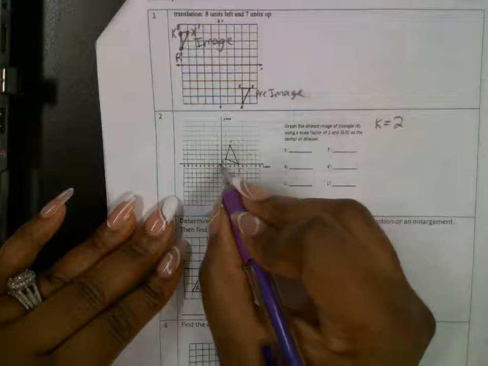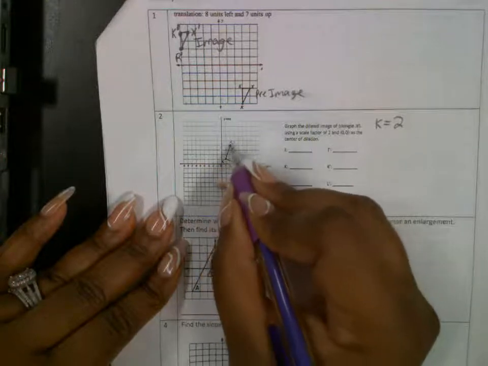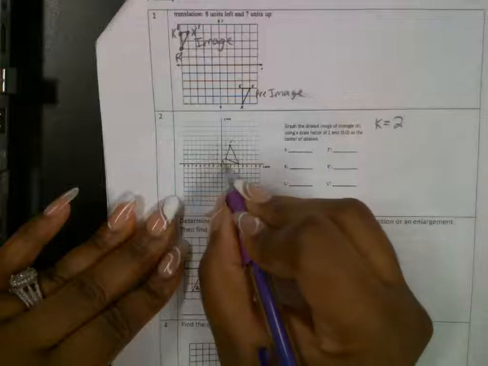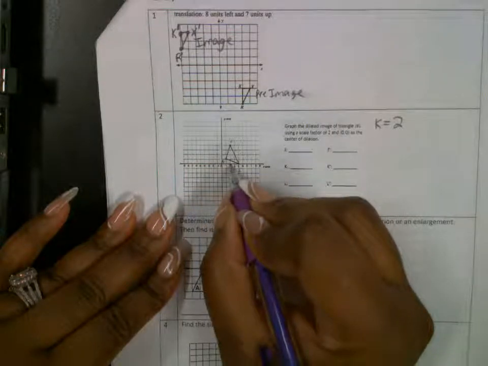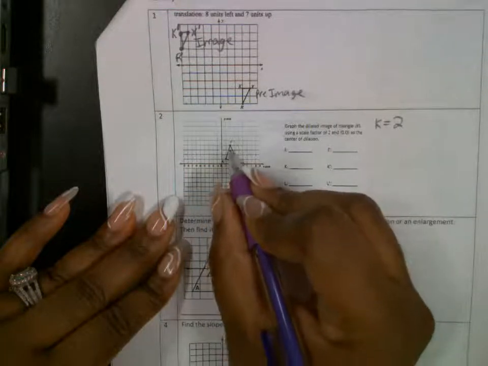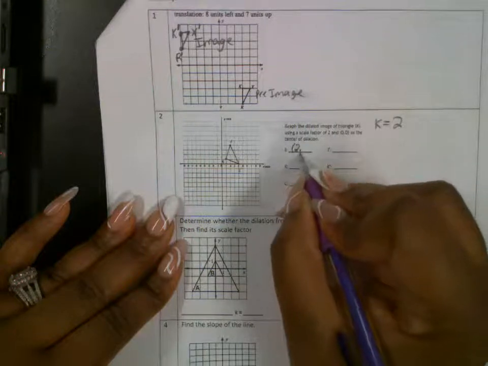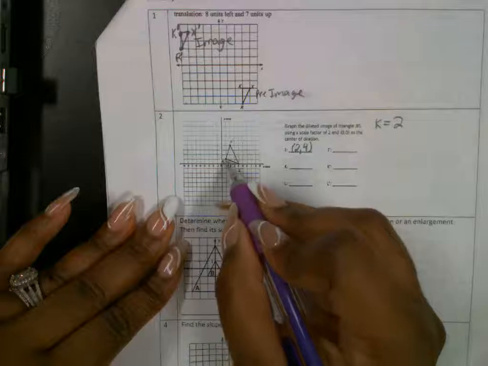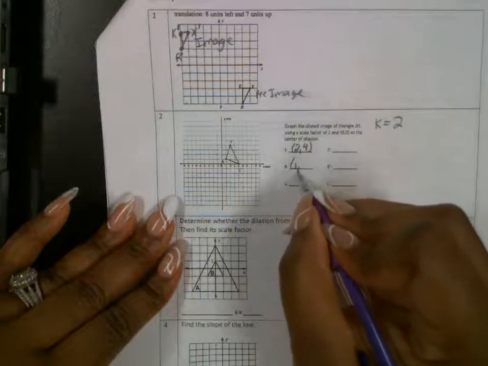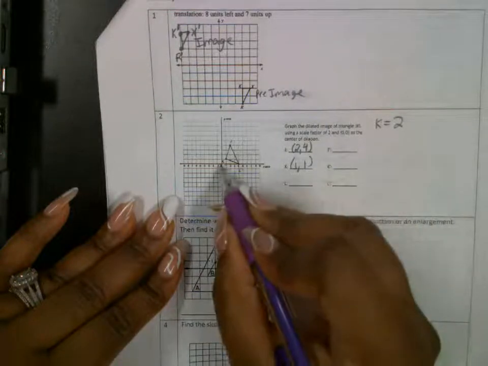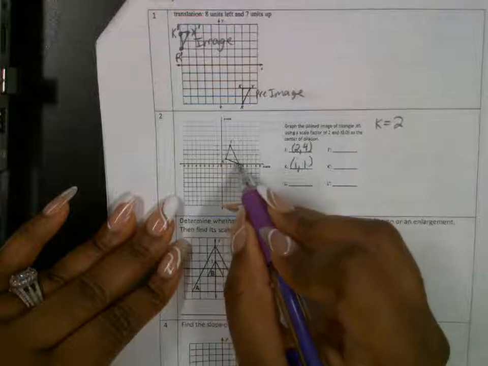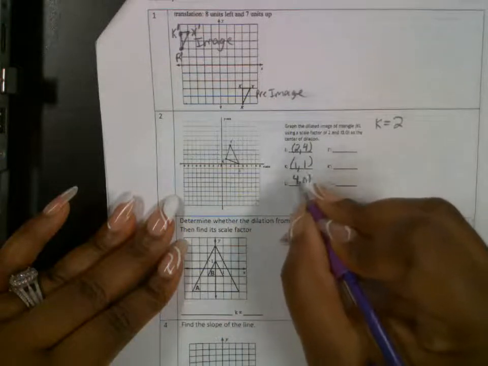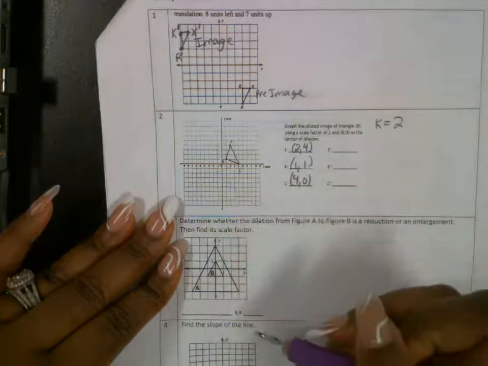So let's look at this ordered pair right here. Let's look at J first. So J, start at the origin. 1, 2, that's positive 2, and up 1, 2, 3, 4. So this is 2 and 4. K is 1, 1. And L is 1, 2, 3, 4, and 0. 4, comma 0. So those are the ordered pairs there.